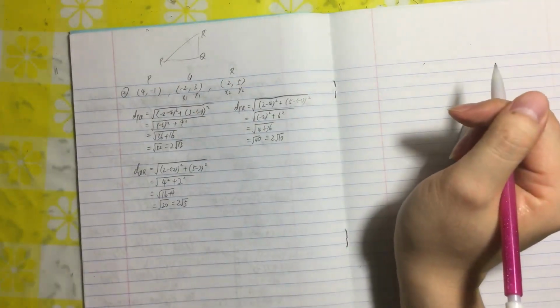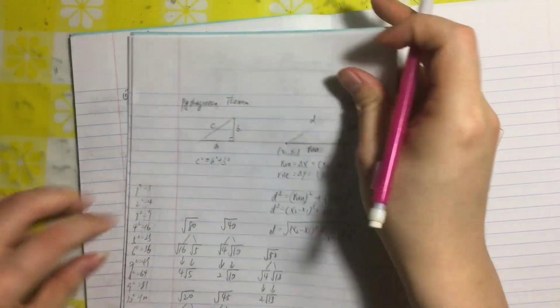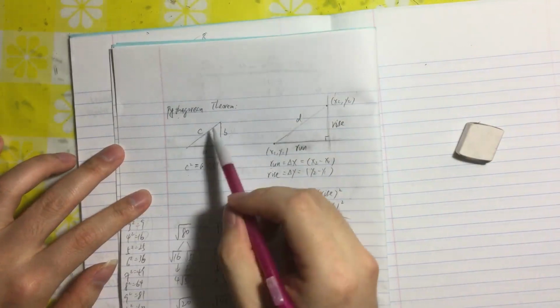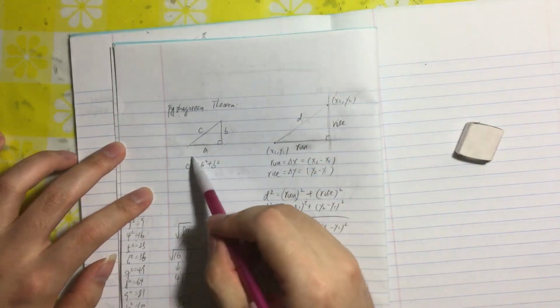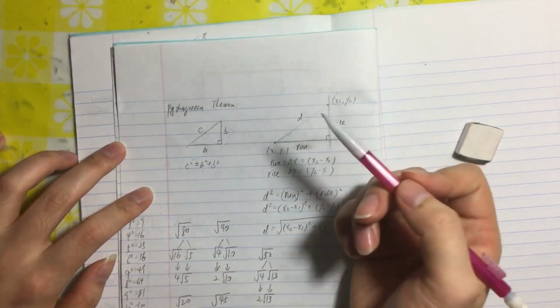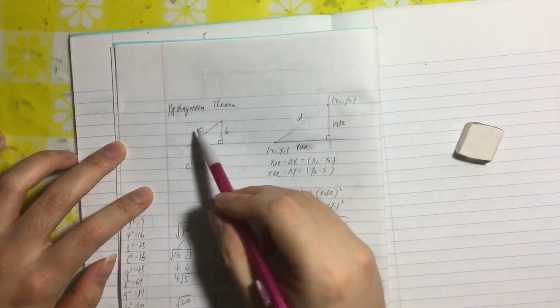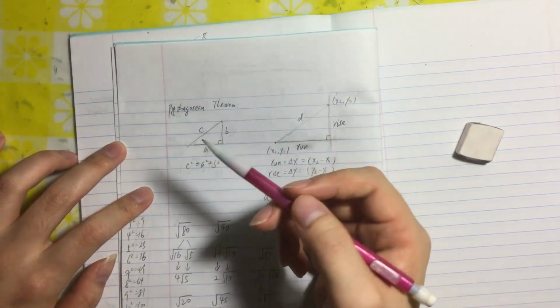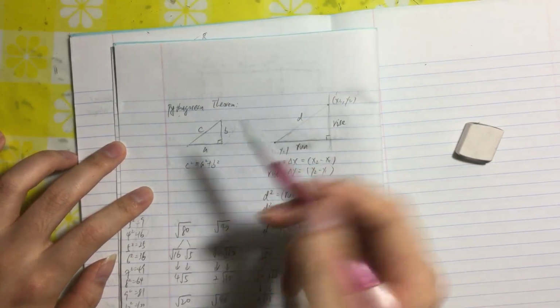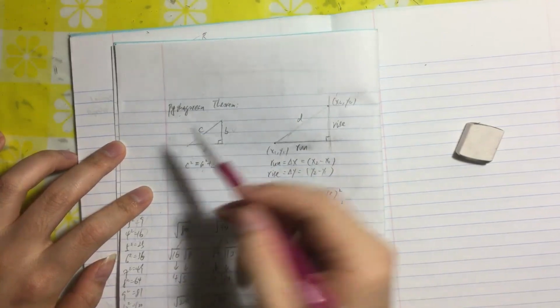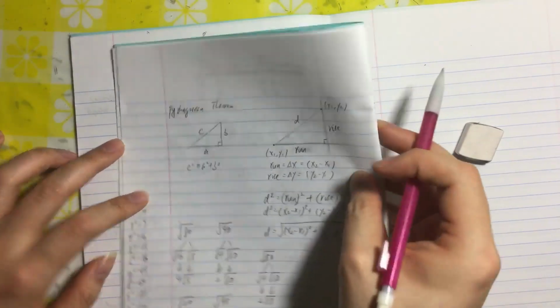Next, let's try to verify the Pythagorean theorem. The Pythagorean theorem says c squared equals a squared plus b squared. So we square each side first, and then check the Pythagorean theorem.